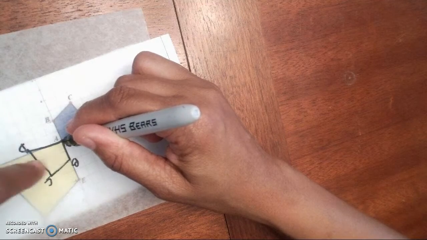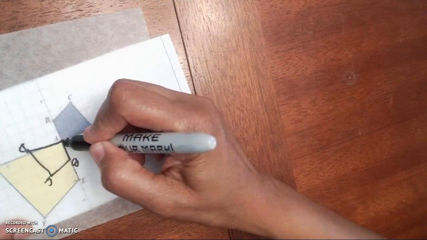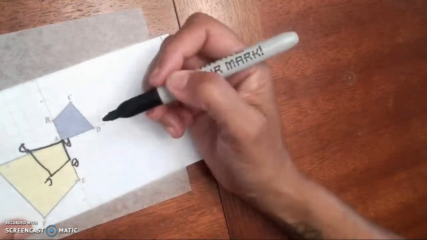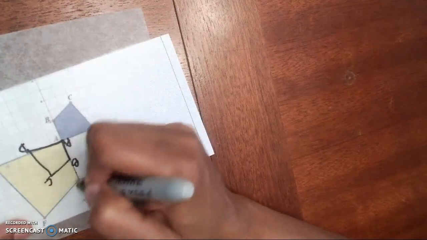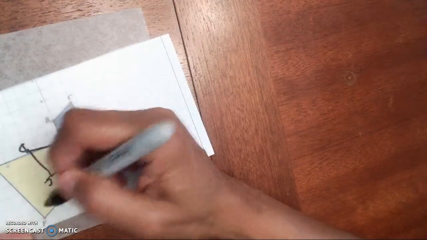Well, AB right here, I want to see, is it proportional to AE? And BC, is it proportional to EF? And CD, is it proportional to FG?